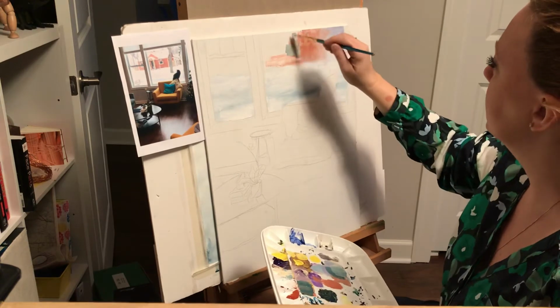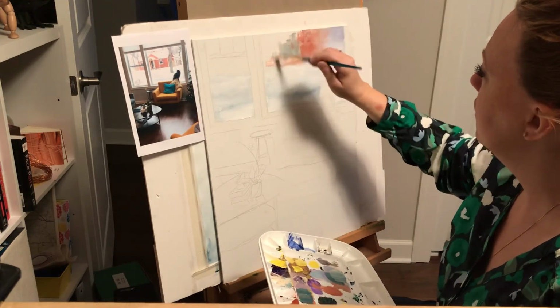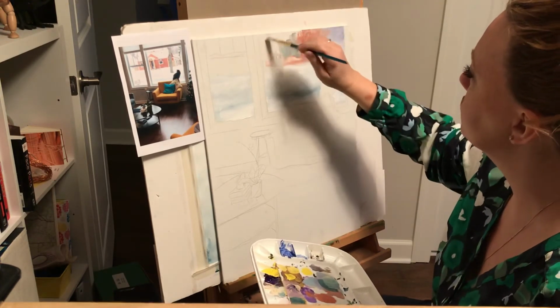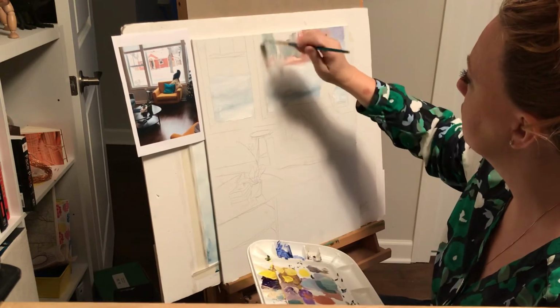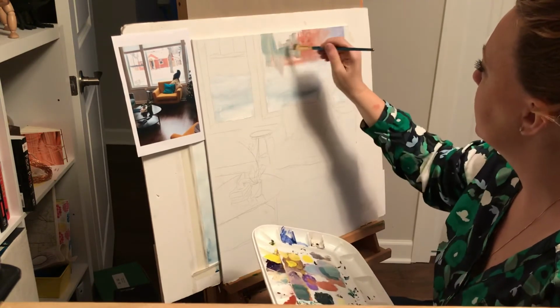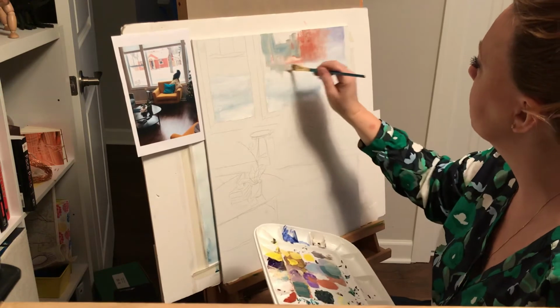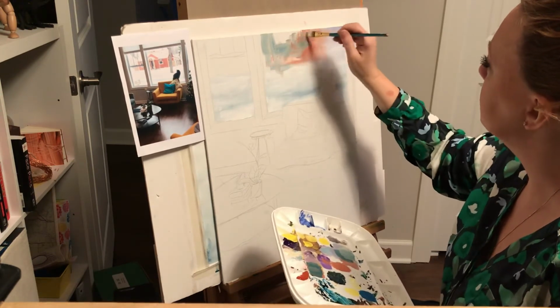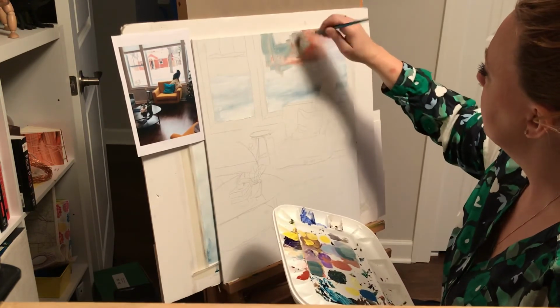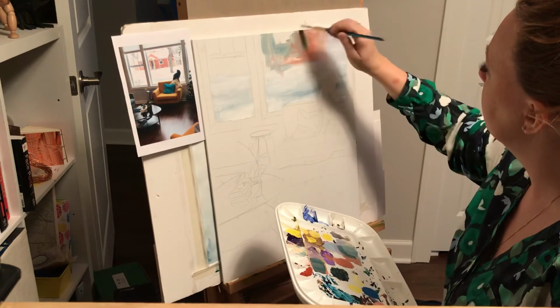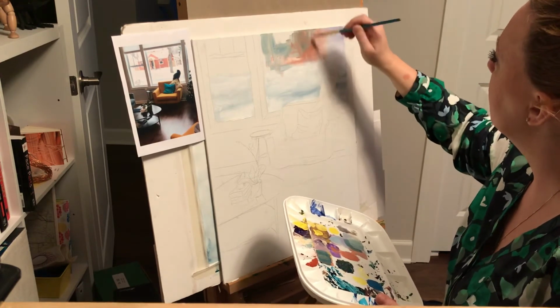And I'm just going to play around with, what if I don't have anything super distinct back here at all? So you can see that that's a thought process that I'm working my way through as I'm painting back here. Maybe that sense of vertical, so I'm painting up and down.